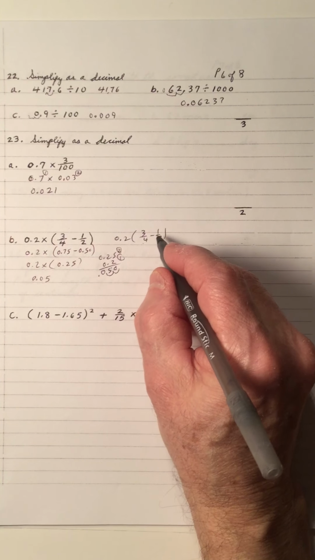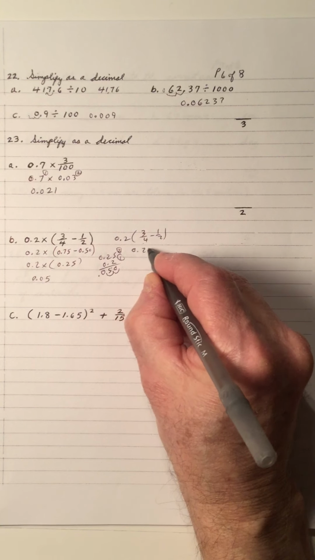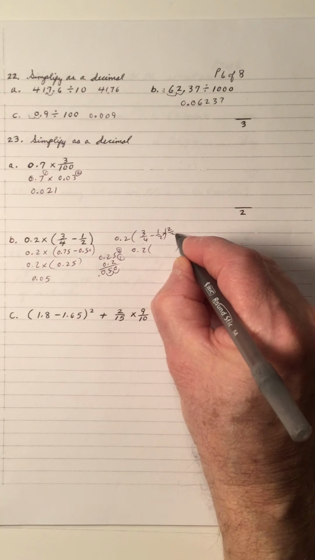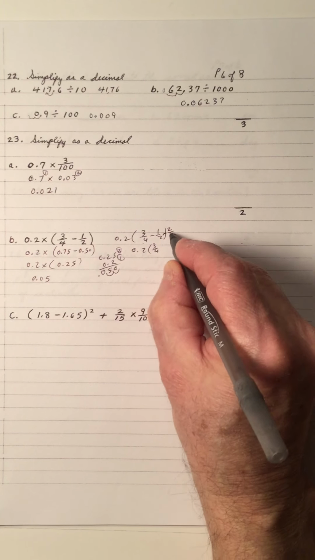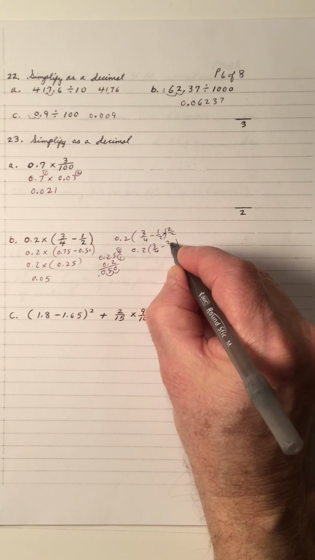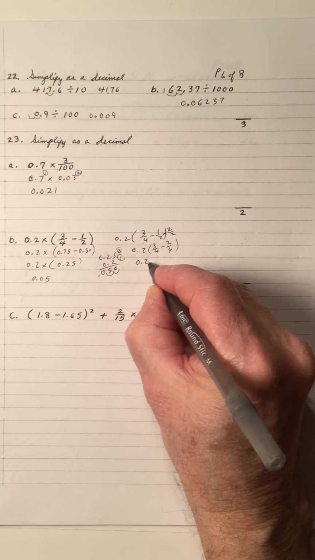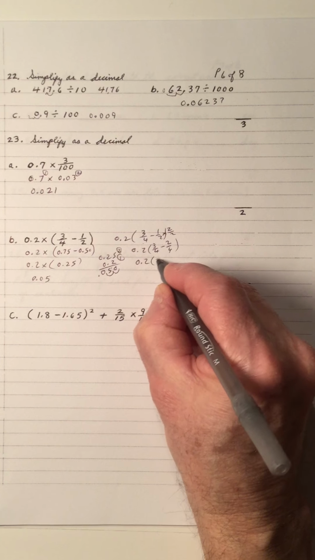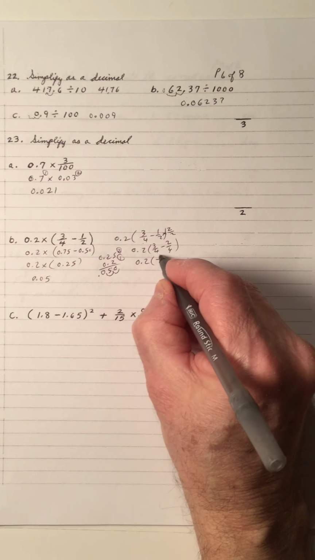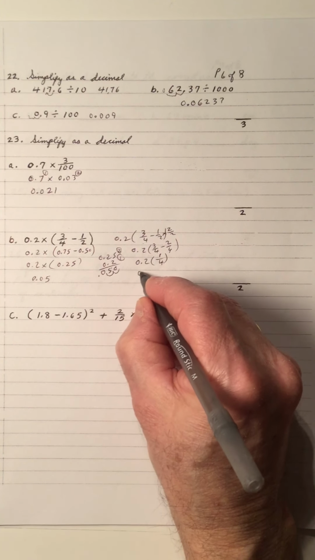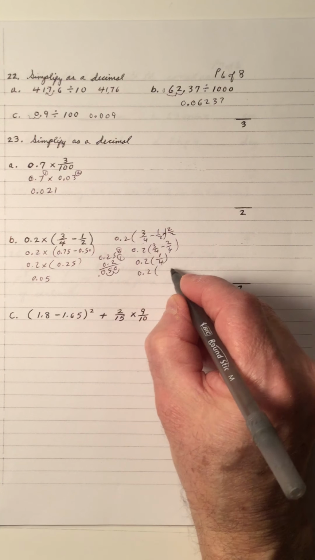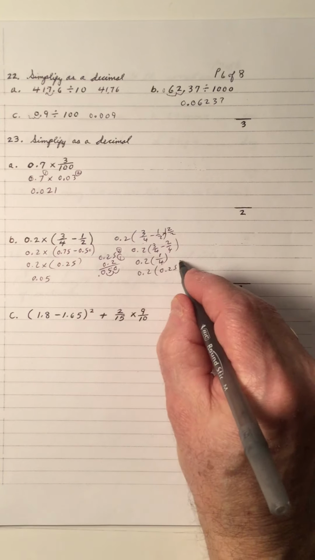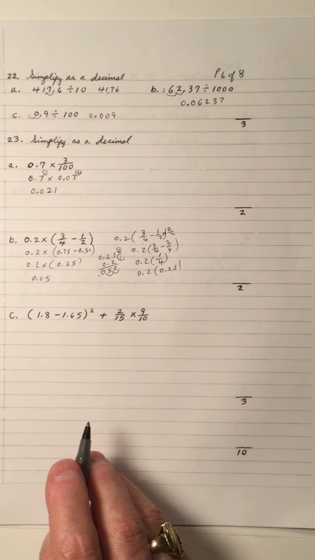Or you may work it out. A half is the same as, multiply by 2 over 2, you get 2 over 4. And 3 over 4 subtract 2 over 4, you keep your denominator, and 3 subtract 2 is 1. So I got 1/4, and 1/4 is decimal 0.25. So you get there that way if you wish.